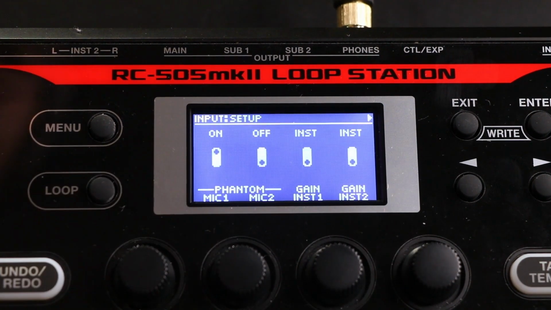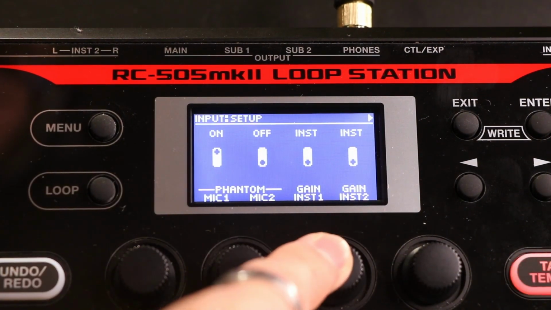And now let's go in the setup, where you can switch on the phantom power or some more gain in your instruments.